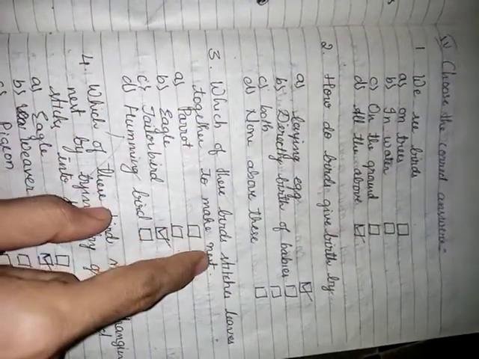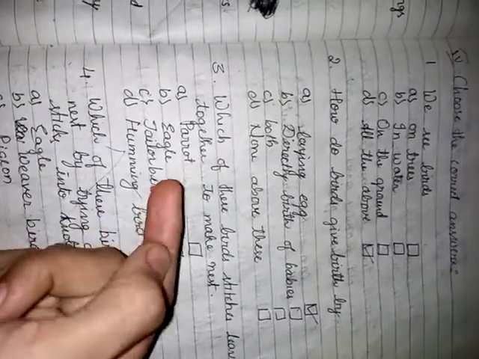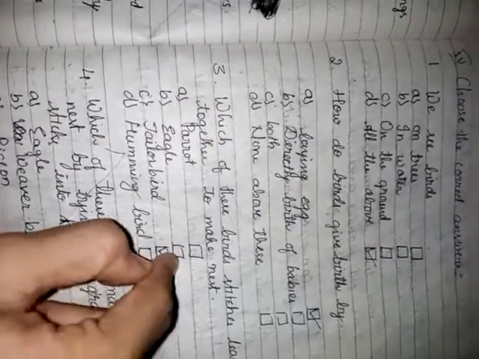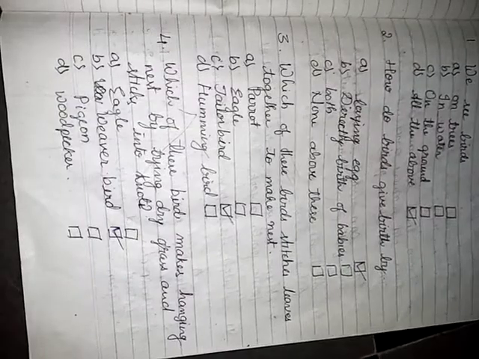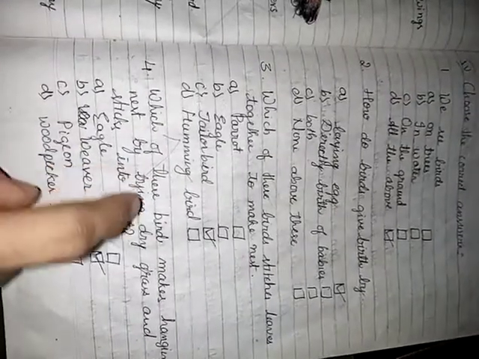Which of these birds stitches the leaves together to make its nest? As we have already studied and it has come in the puzzle, parrot, eagle, tailor bird, hummingbird. That is tailor bird. Which of these birds makes a hanging nest by tying the dry grasses and sticks into knots? That is weaver bird. Eagle, weaver bird, pigeon, woodpecker. That is weaver bird. Remember, you have to learn this as content, not as a direct answer.